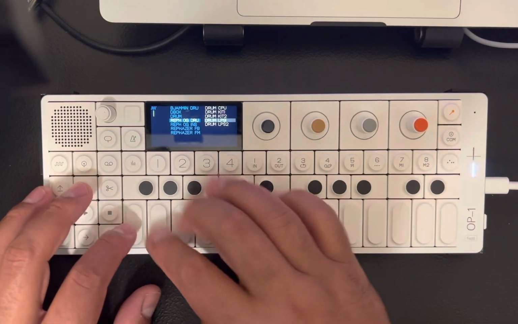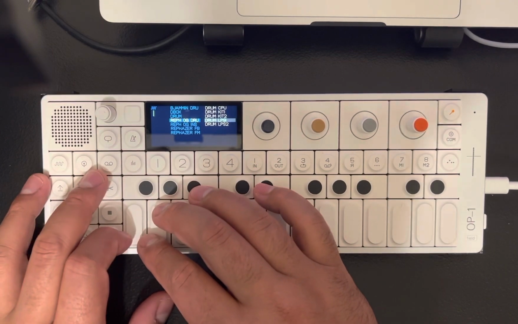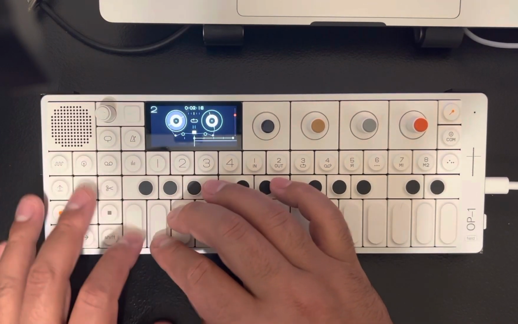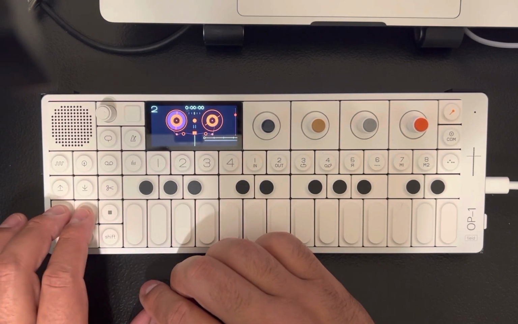Okay, so if I want to just put some simple drums, and we'll use that one for right now. And we'll go back to here. And then I have my little spot up front, so I'm just going to go record.